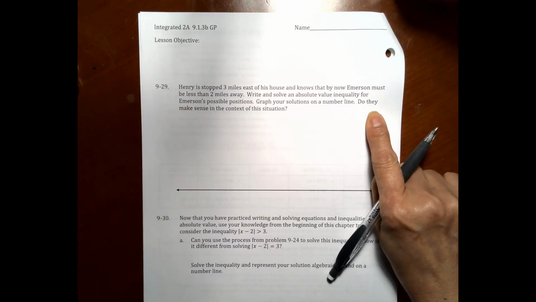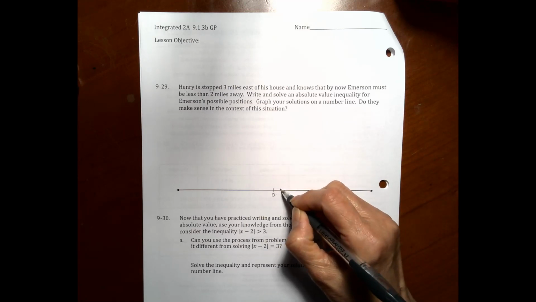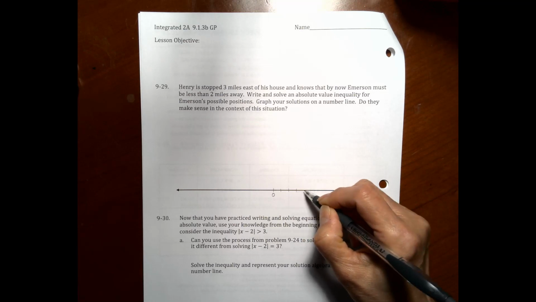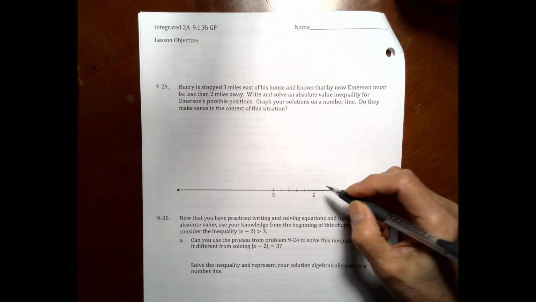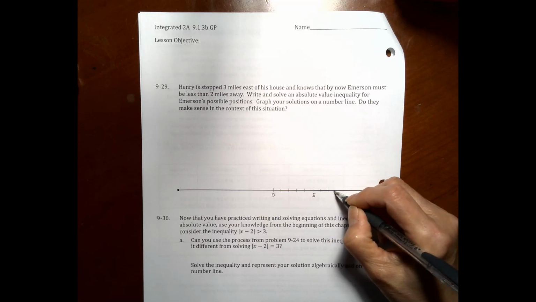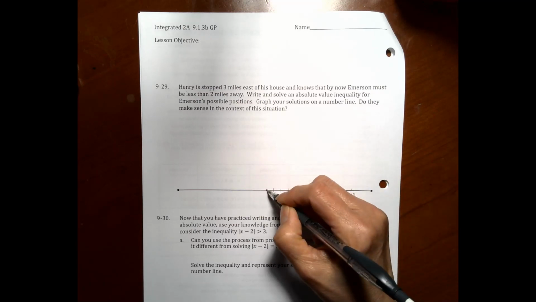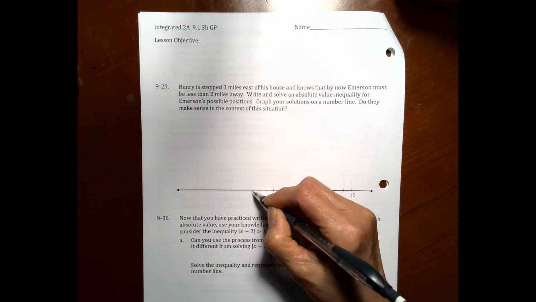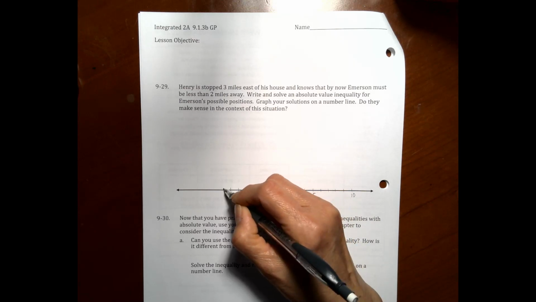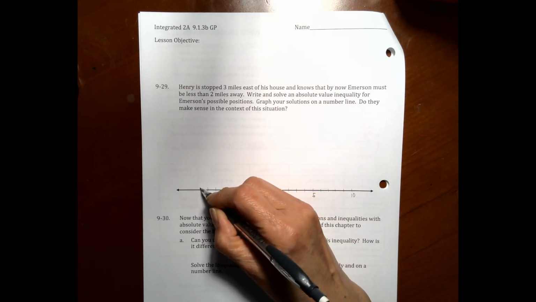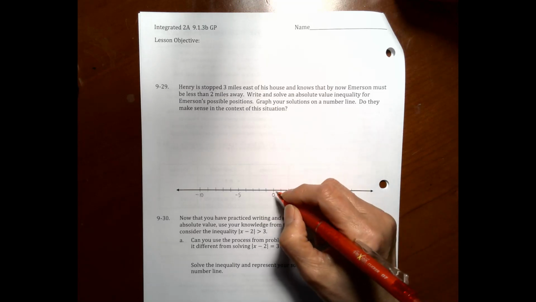So first we try to make our number line. This is our 0, 1, 2, 3, 4, 5. That's our positive 5, 6, 7, 8, 9, 10. And then here 1, 2, 3, 4, 5. That's negative 5, 6, 7, 8, 9, negative 10. So again, our 0 is our home.